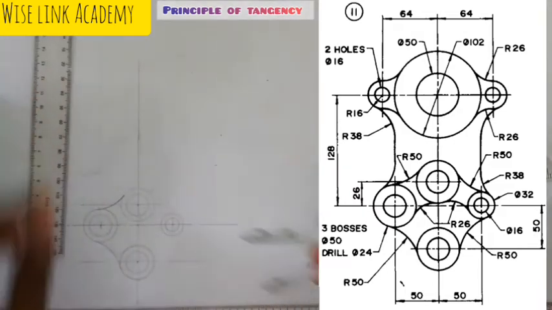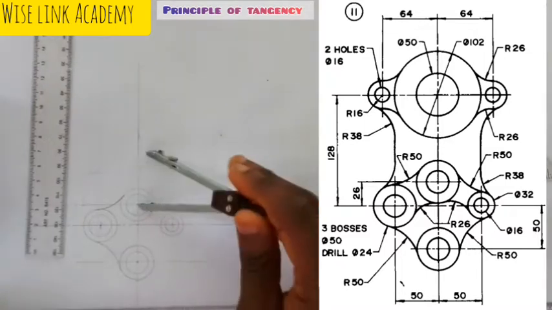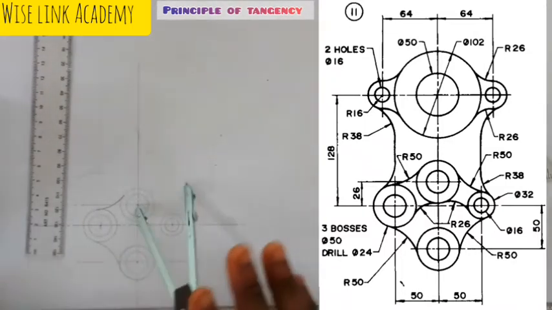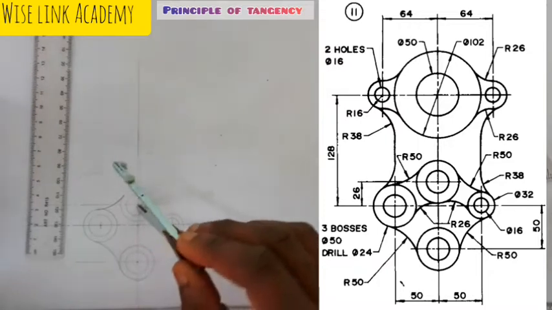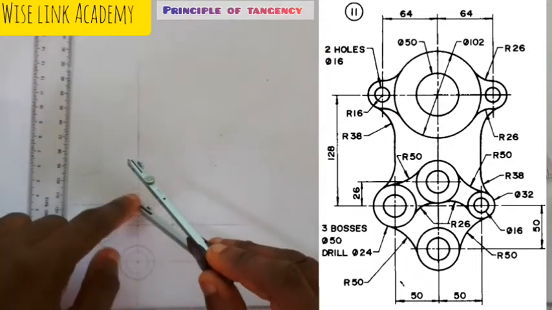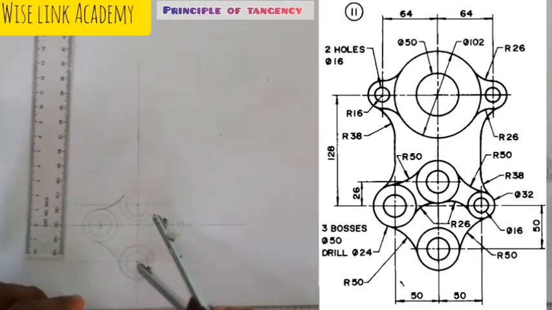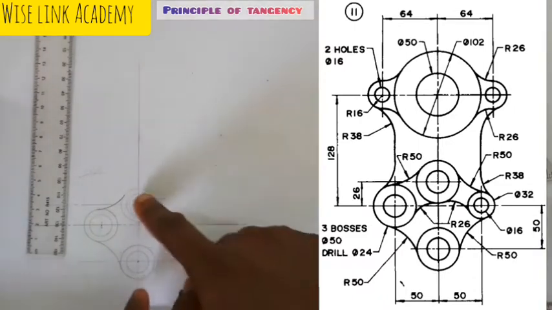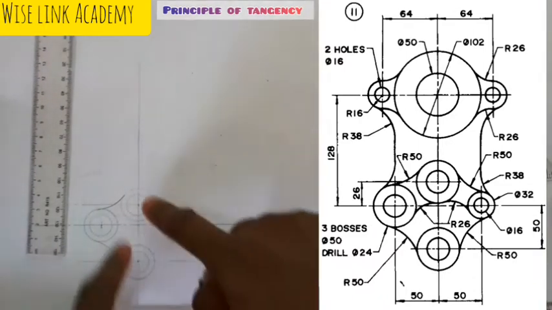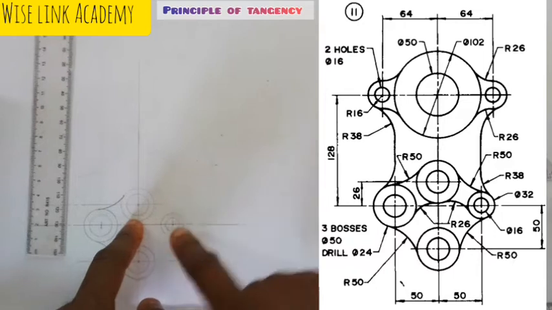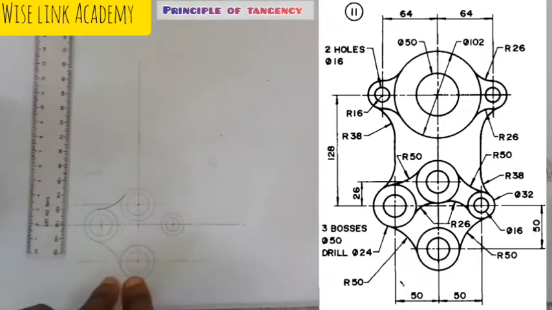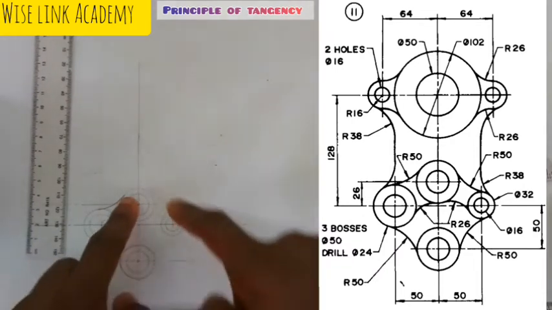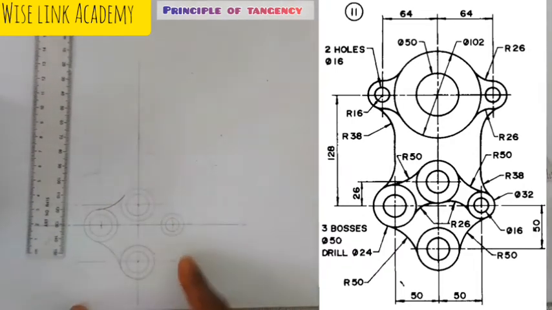I will place it at this point here. Strike an arc this way. If you observe closely, this circle and this circle are of the same dimension. Come to this point here, strike that same arc this way. Can you see that? This circle, if I strike an arc this way, is connecting to this small circle. And this circle too is connected to this smaller circle of the same dimension. So I strike an arc up here, do that down here too.